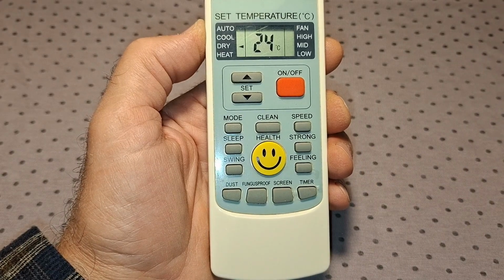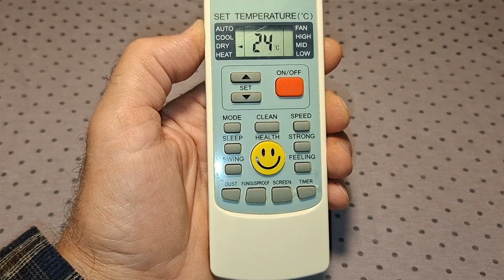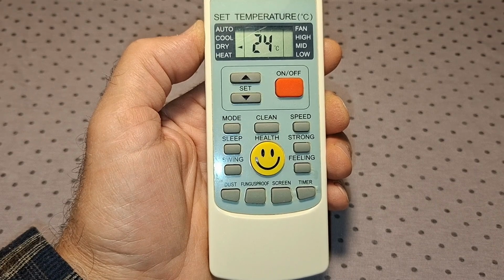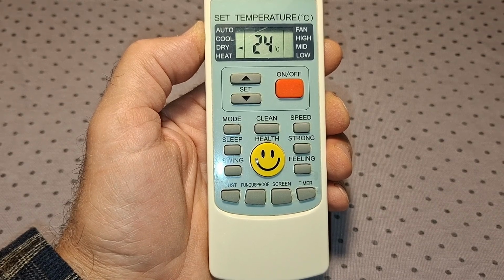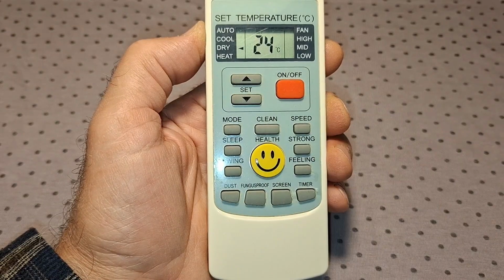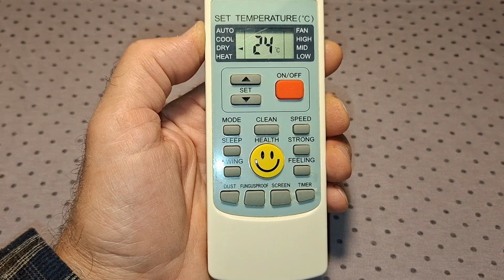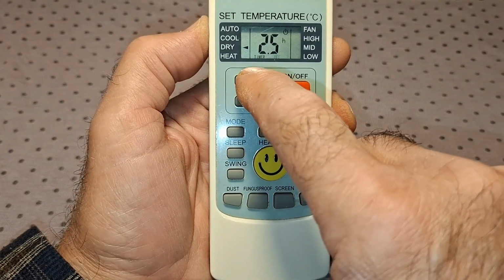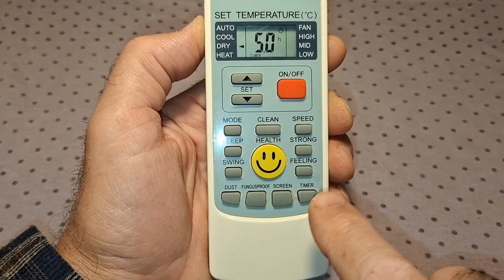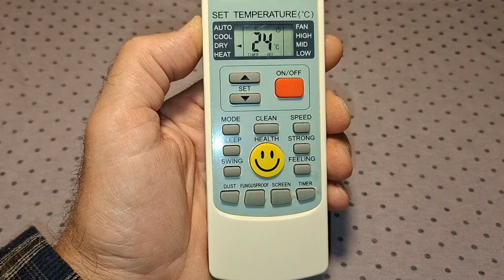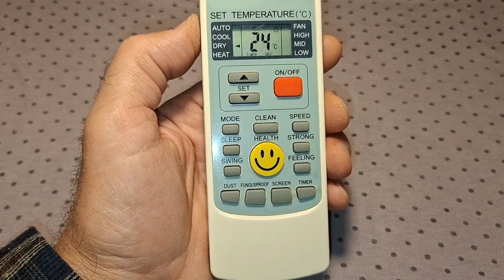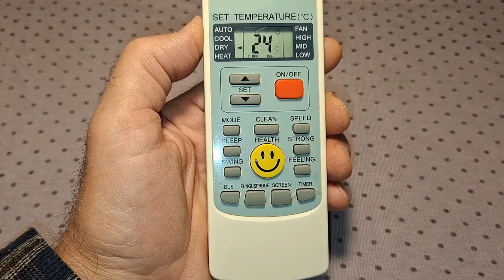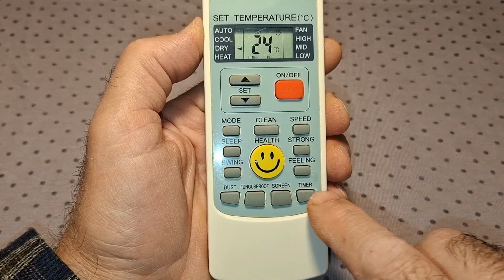Or if we want the air conditioner to turn off after 5 hours while it is running, we press the timer button and set it to 5 hours with the help of the temperature buttons, and press the timer button to confirm. Our air conditioner will turn off after 5 hours. To exit this mode, we need to press the timer button again.